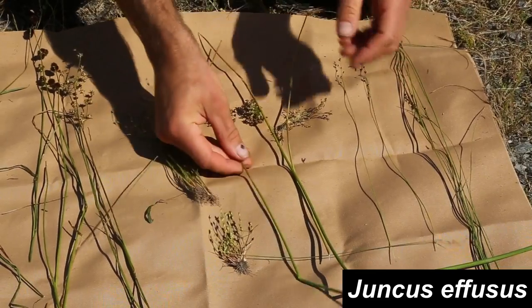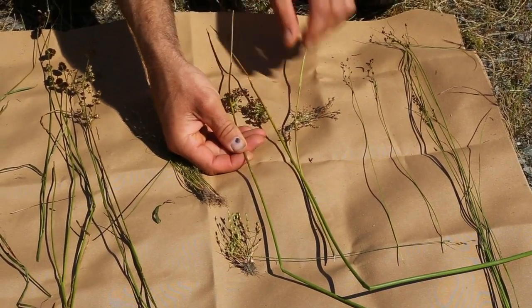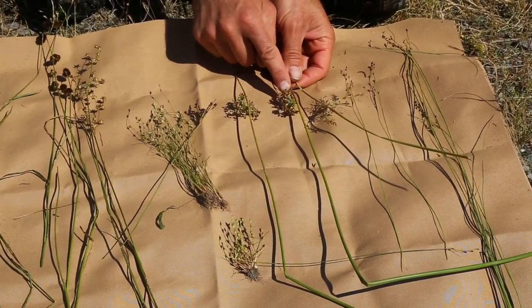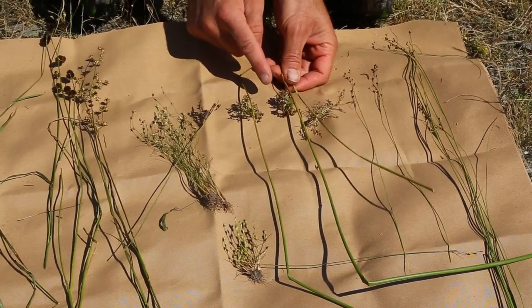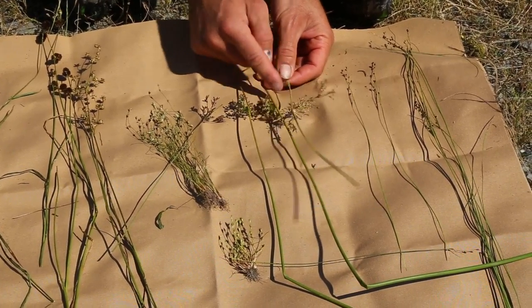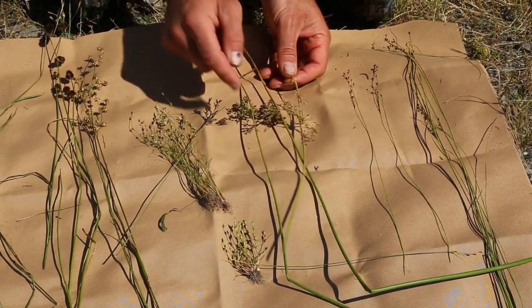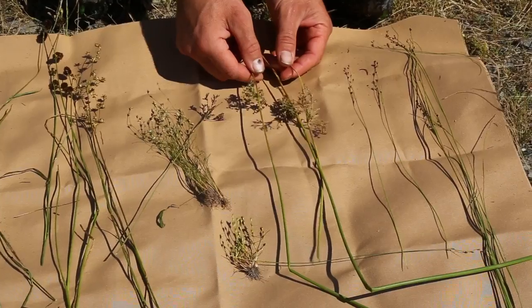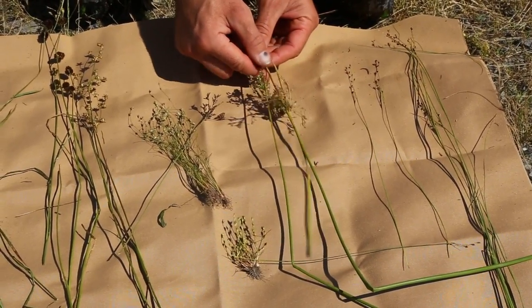And here I have a couple different ones just to show that sometimes the lateral inflorescence is a little more tightly packed, and then sometimes it's a little more spread out. And we actually have a few different subspecies of Juncus effusus. Some are native and some aren't.